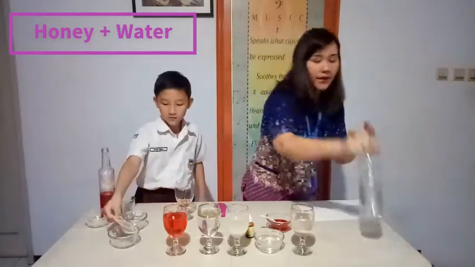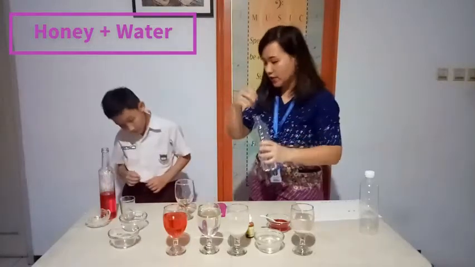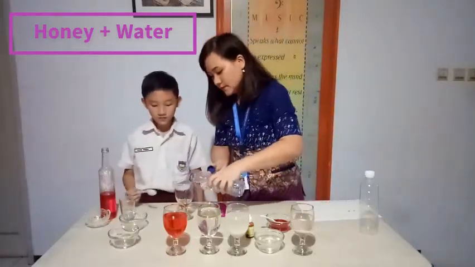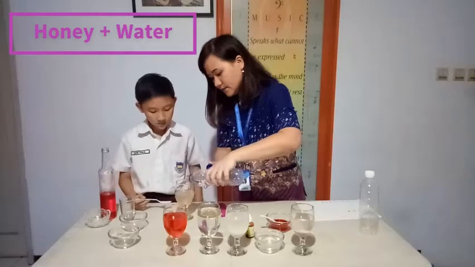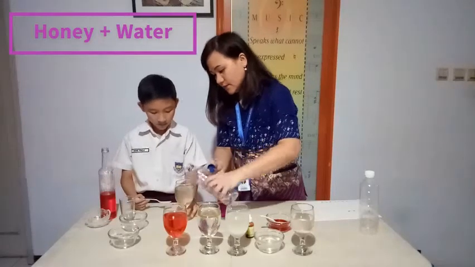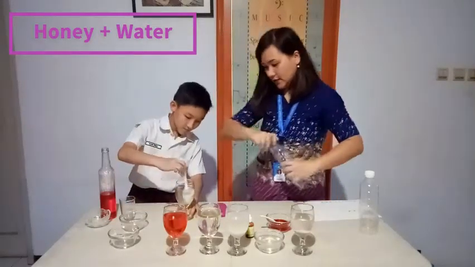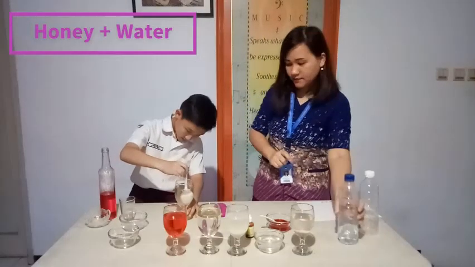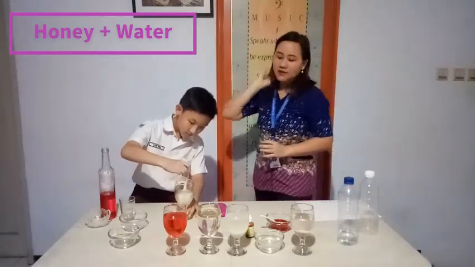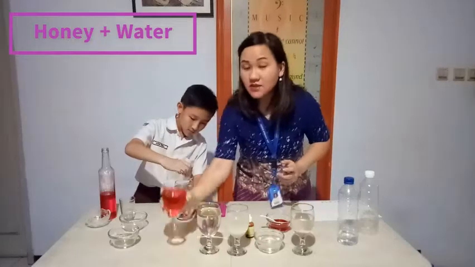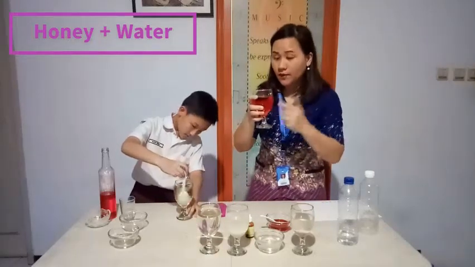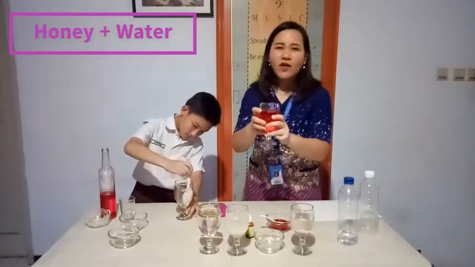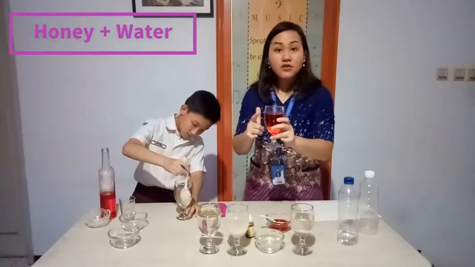Okay, and then let's mix it with water. Okay, and will you stir it? Let's see. So if it's this liquid, syrup and water, you remember, it takes very fast for the syrup to dissolve in water.